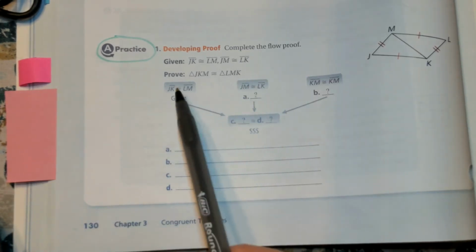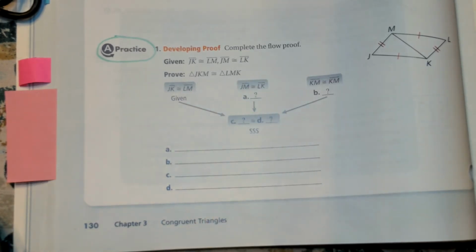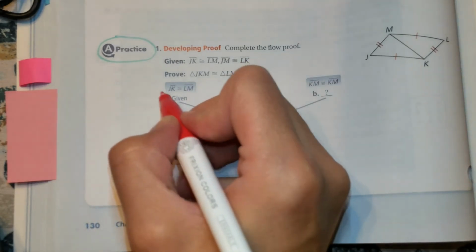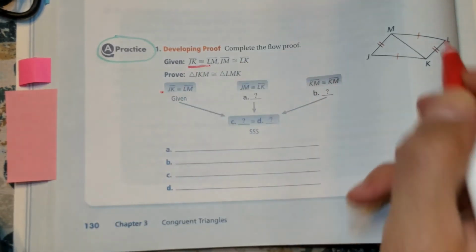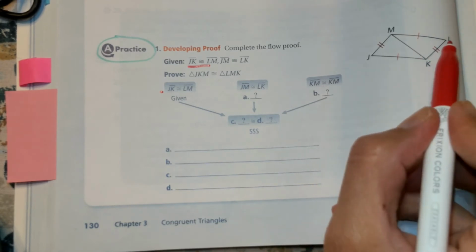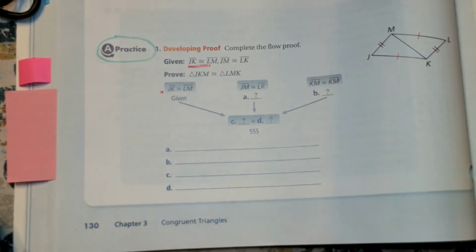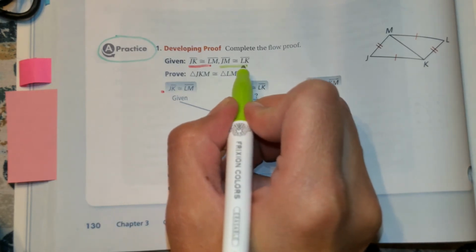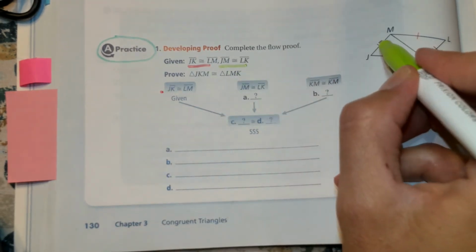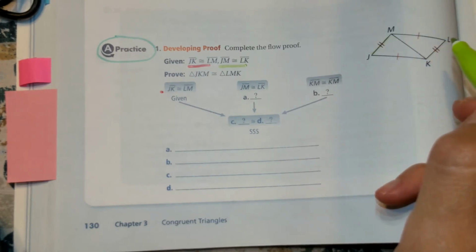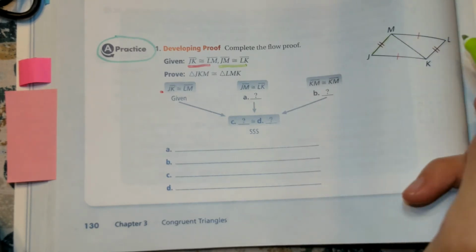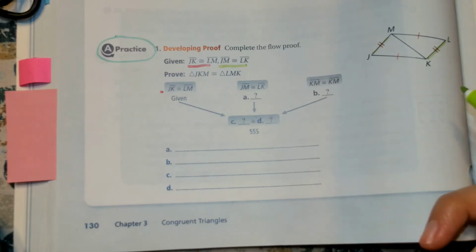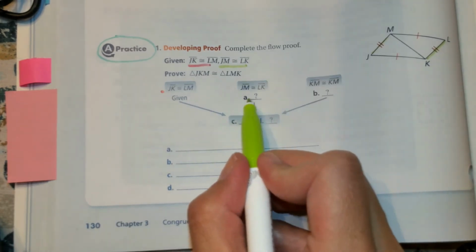So they have JK is congruent to LM. That's given. I'll just do a red mark there. It's here, and JK congruent to LK, I mean LM, right there. They already marked it, so I'm not going to try to mark it again. And then we've got the next thing that's given, JM congruent to LK. So they have this one right there, JM congruent to LK. And it has A, we have to fill that in.